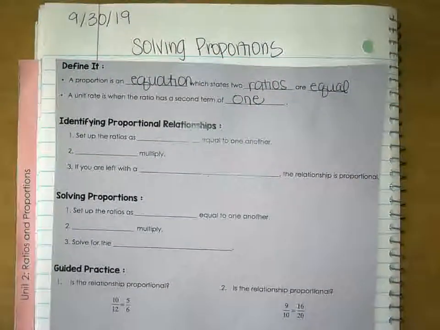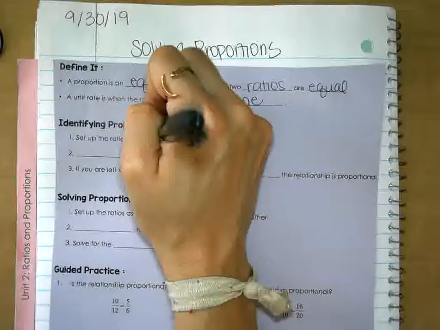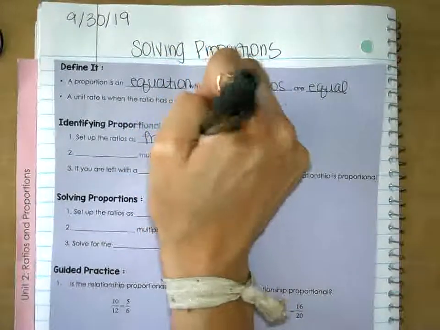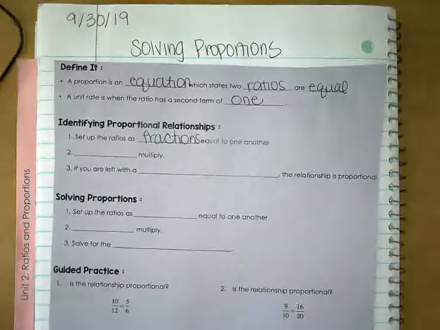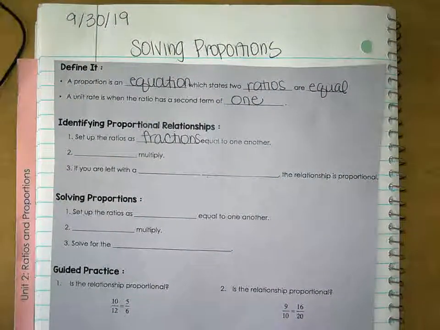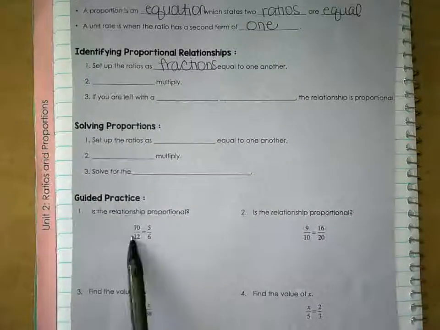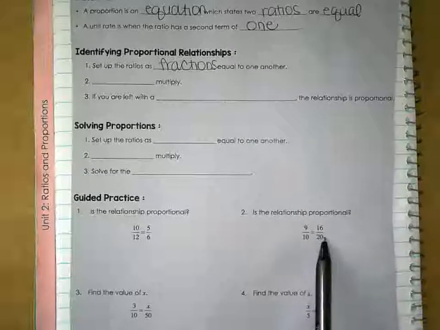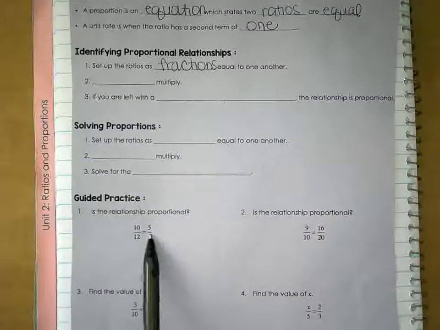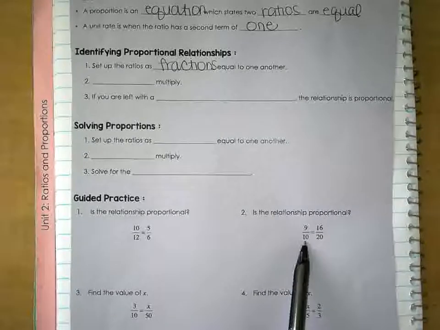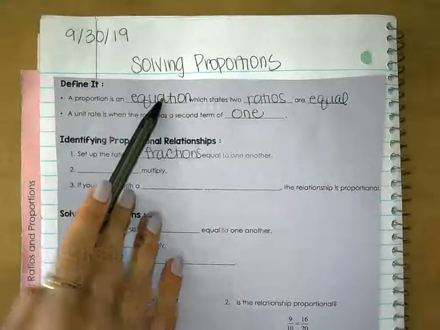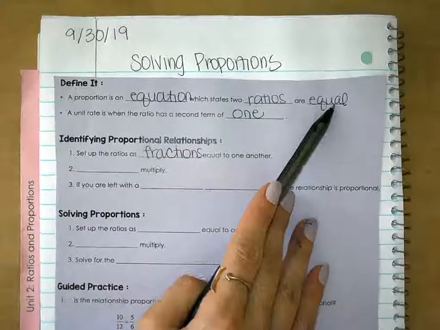So first things first is being able to identify proportional relationships. So you need to set up ratios as fractions. That's how we're used to working with them. I told you that's the way we will see it most often, if we set up our ratios as fractions equal to one another. So if you look down below at the guided practice, I have a fraction equal to a fraction equal to a fraction, a ratio equal to a ratio equal to a ratio. It is two ratios equal to one another, which is an equation that states two ratios are equal.